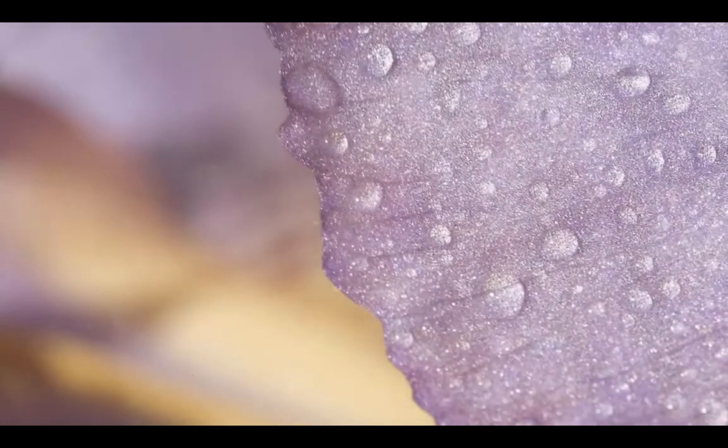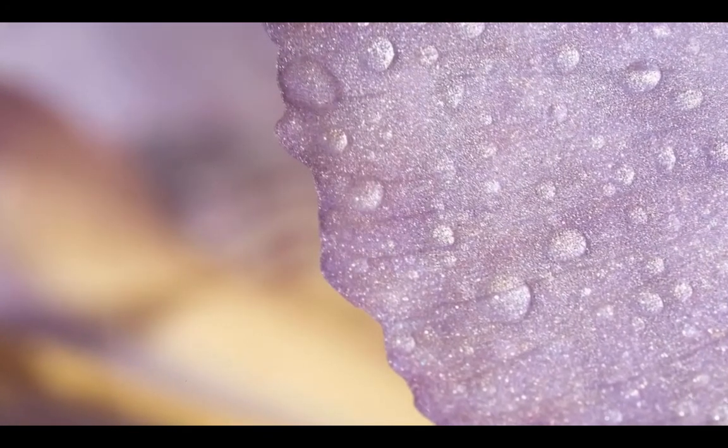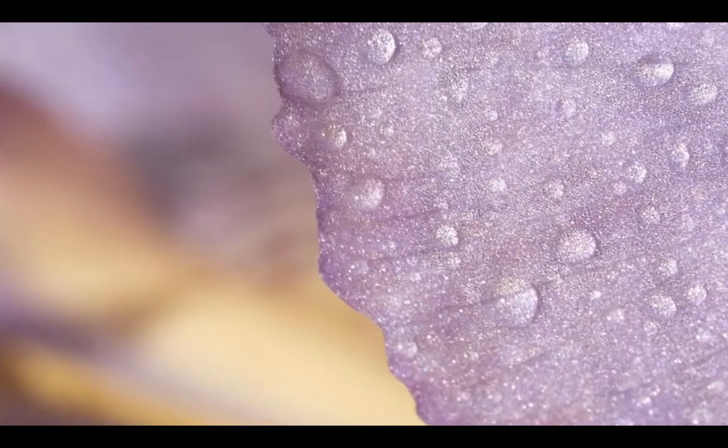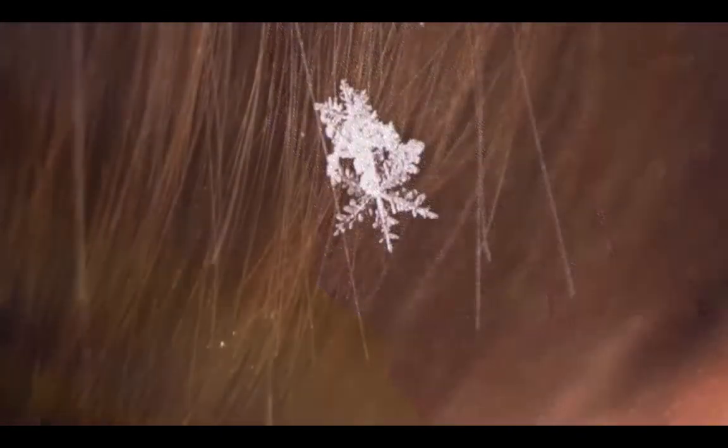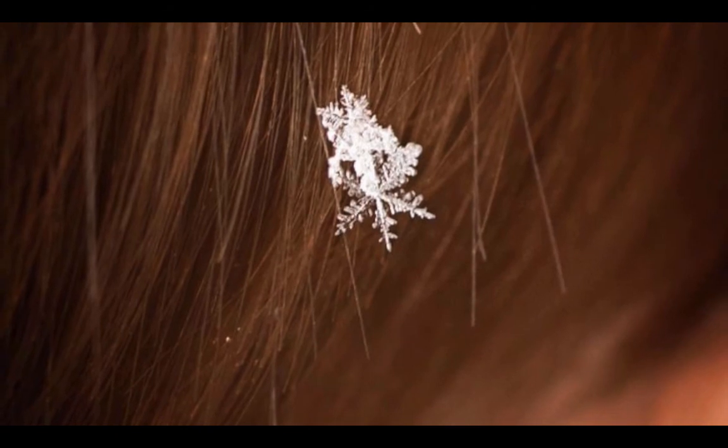Another spiderweb image. Again, I probably sprayed that to get that dewy look to it. This was a picture in the spring of a violet leaf. I don't think I sprayed that one. So just see the pretty textures and colors. This is a snowflake on my son's red hair. I love the contrast that was there.